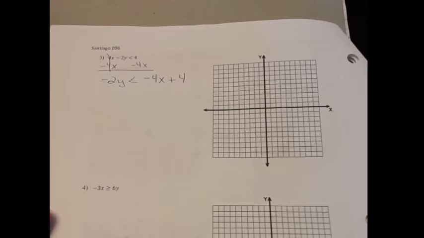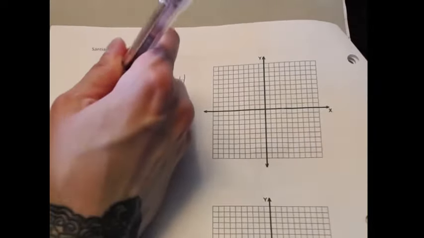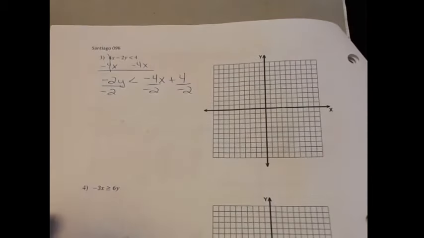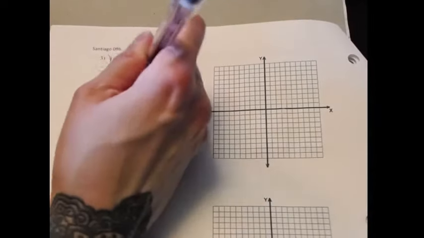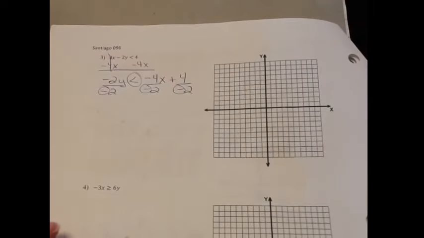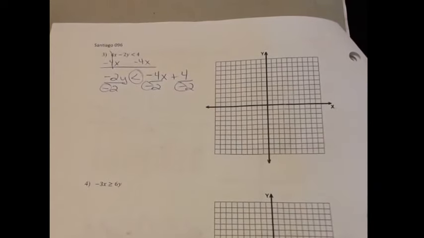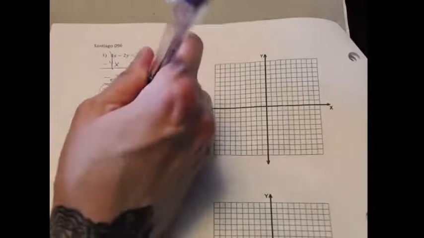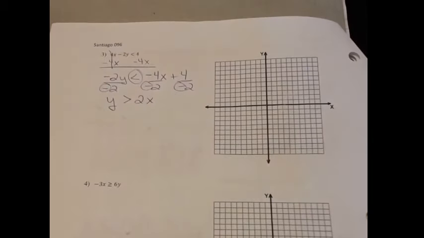Next, I want to get y by itself. So I'm going to divide every term by a negative 2. Because I am dividing by a negative 2, I must flip the direction of the inequality symbol. That will never go away. Negative 2y divided by negative 2, well, that's just y. Flip the direction of the inequality symbol. Negative 4x divided by negative 2 is a positive 2x. Positive 4 divided by negative 2 is a negative 2. And now, the rest is no big deal.